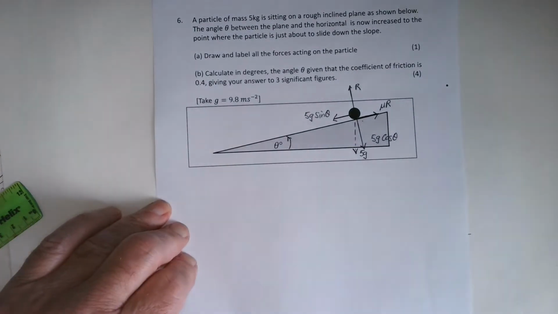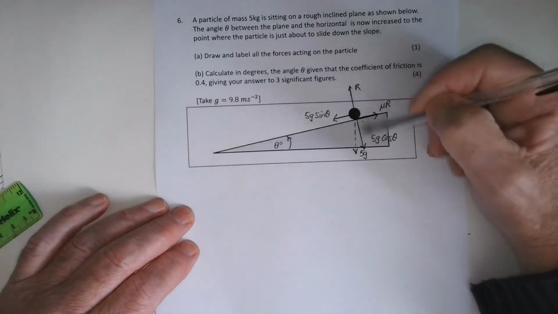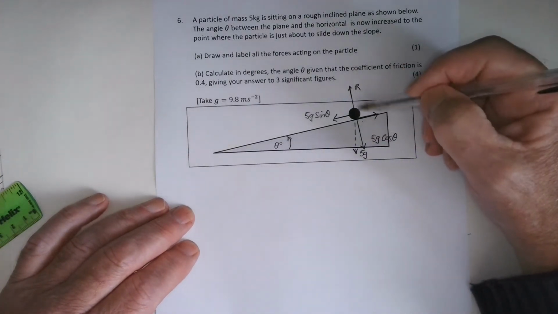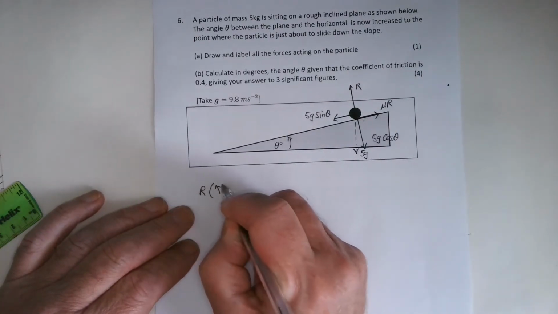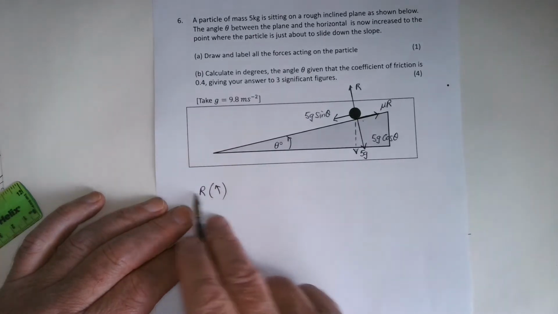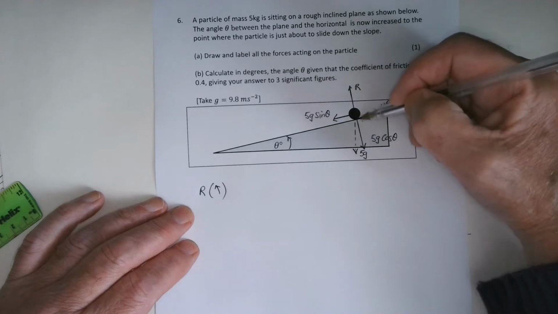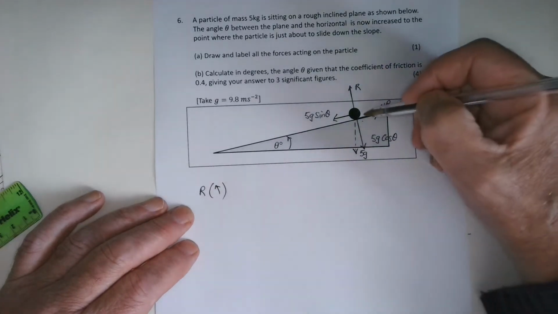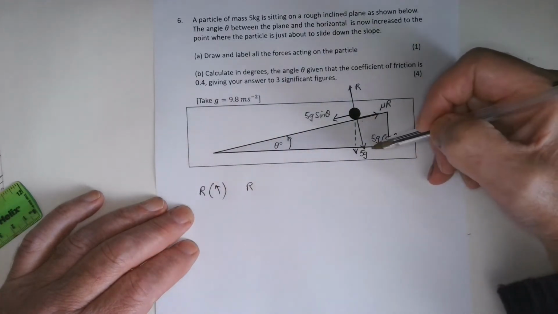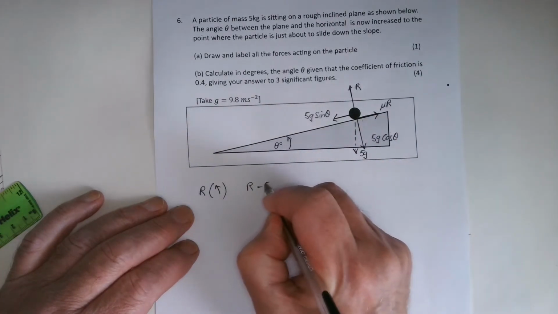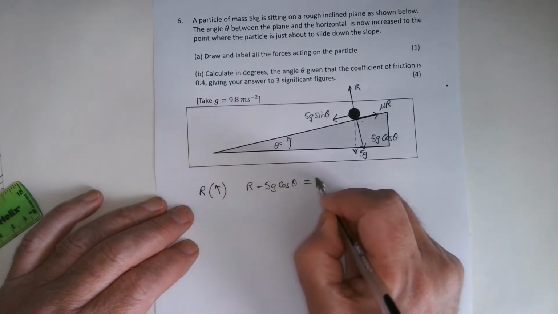Right, so first of all I'm going to consider the forces perpendicular to the plane, and I'm going to take the upward direction as positive, so I'm going to write R in the upward direction like that. Resolving the forces perpendicular to the plane, I get R, the reaction force, minus 5g cos theta equals 0.